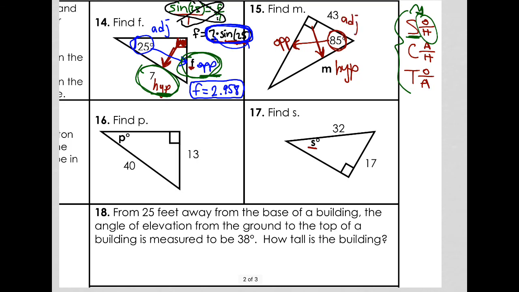So now, once again, if you're trying to figure out which one to use, remember it's always about what's on the triangle. You have the 43, you have the M, so those are the two sides you're going to use, the hypotenuse and the adjacent. So if I look over here, adjacent and hypotenuse, the only one with an A and an H in it is our cosine. So we're going to set it up using cosine.